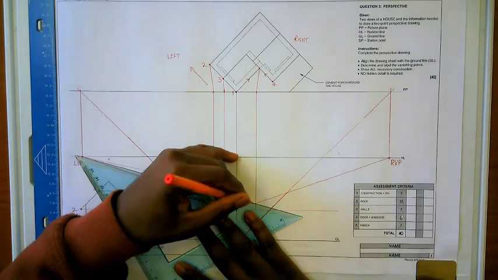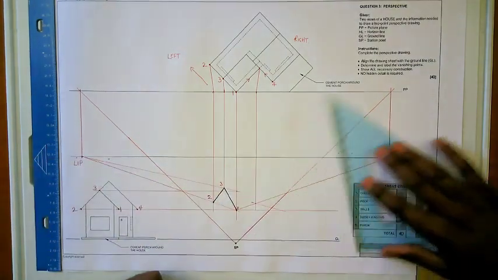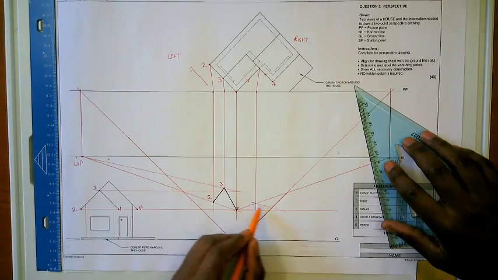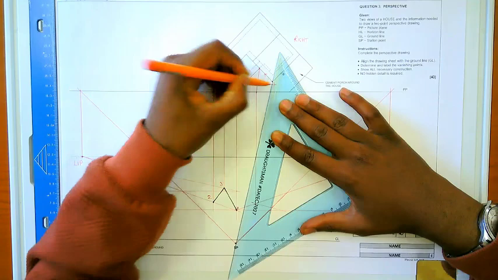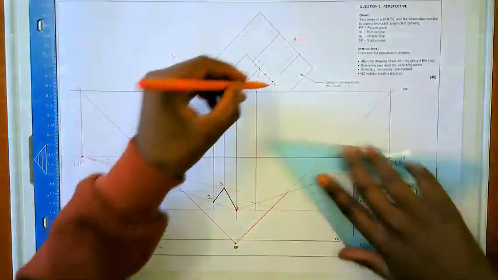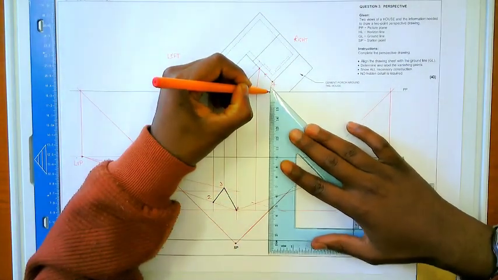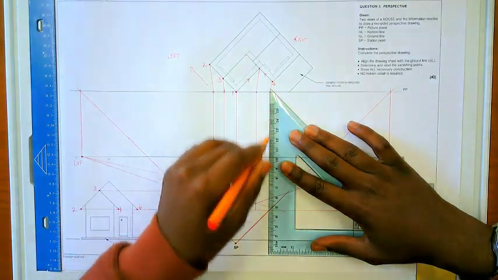Now to find point 4, I've got my height. I'm going to direct point 4 on the top view to the station point, stop at the picture plane, and then draw a vertical line down. And where it meets on that intersection, that is my point 4.